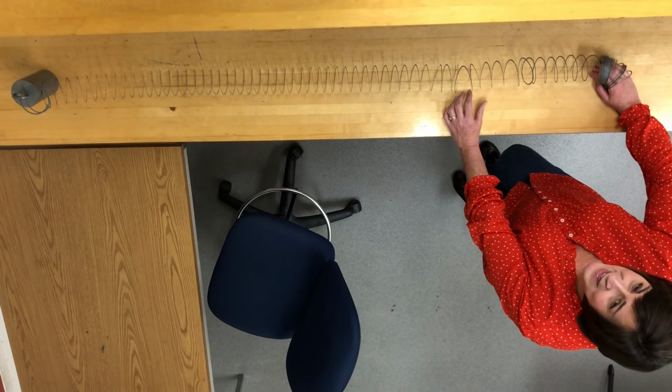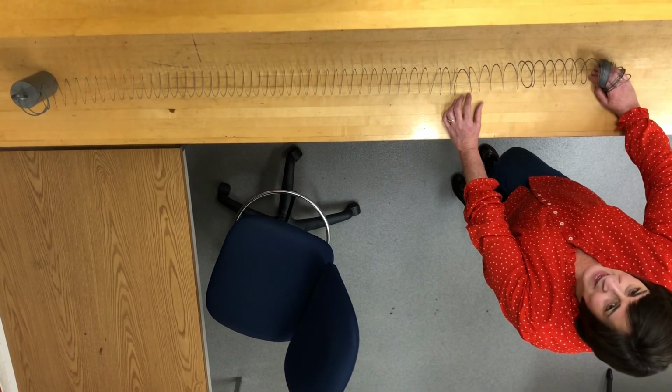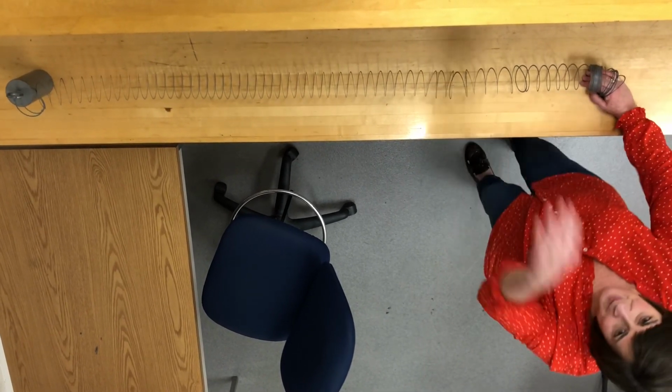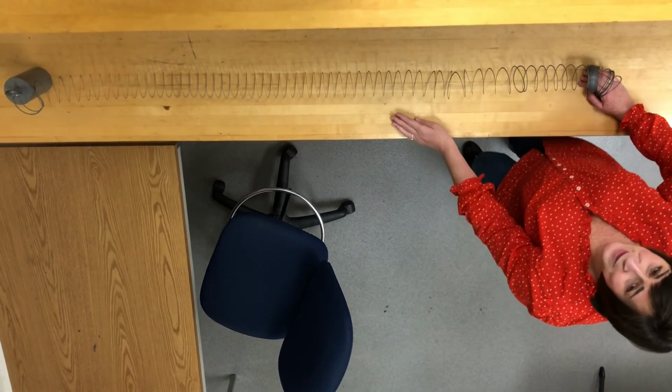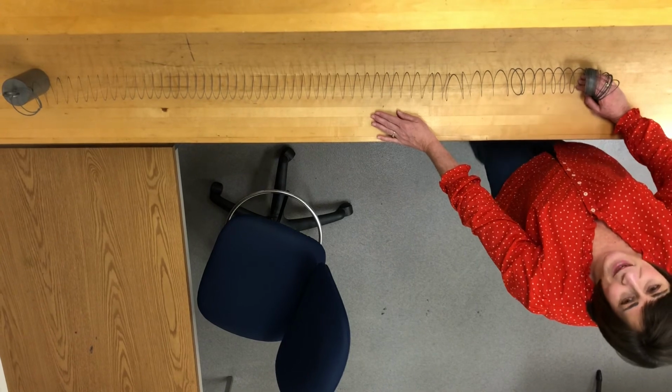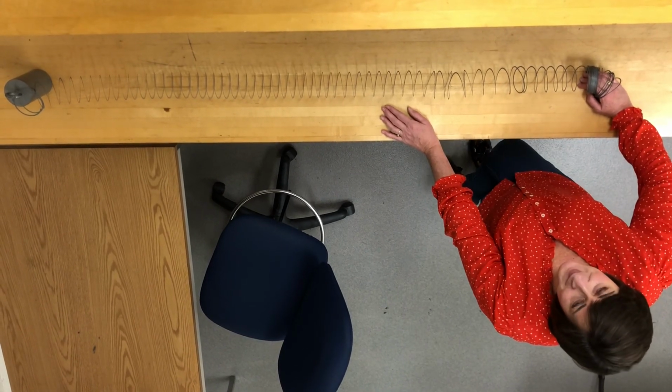So the answer for the wave at a baseball stadium: what you're doing is moving your hands up and down while the wave travels left or right. So that's perpendicular. So a transverse wave is the wave you might do at a baseball or football stadium.